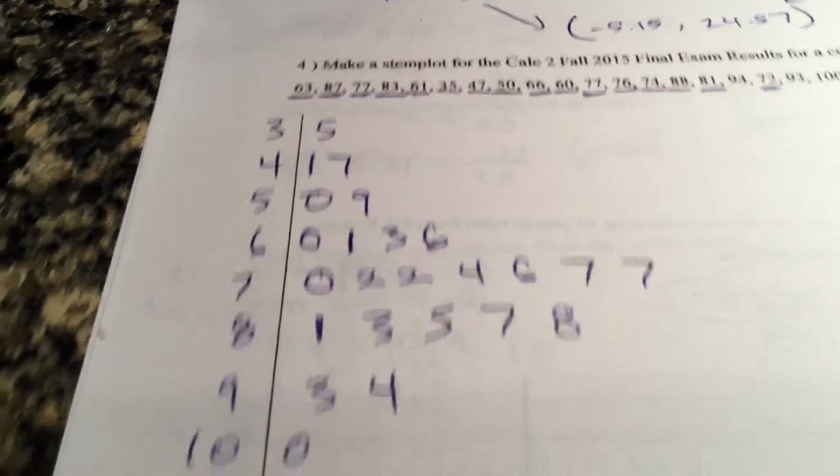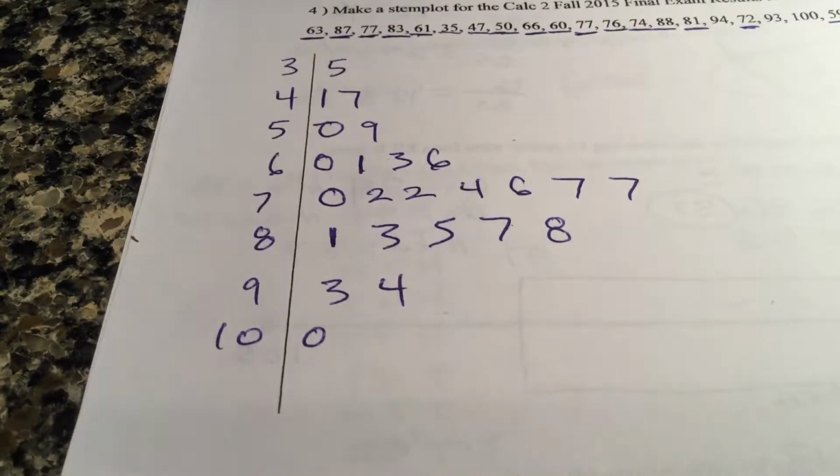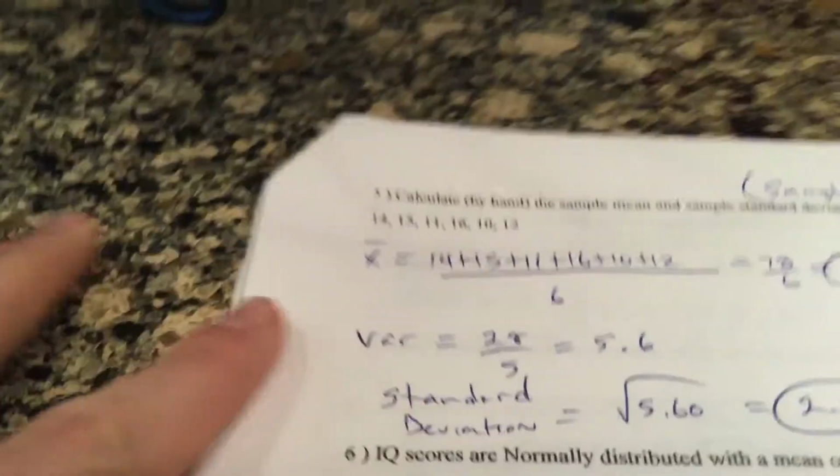32 is an outlier. Okay, we didn't do the stem plot in class. Here they are. Again, if you see 72, write 2 twice. You need to put them in order, least to greatest. And that one should be easy money. Number 5, this one you do by hand.